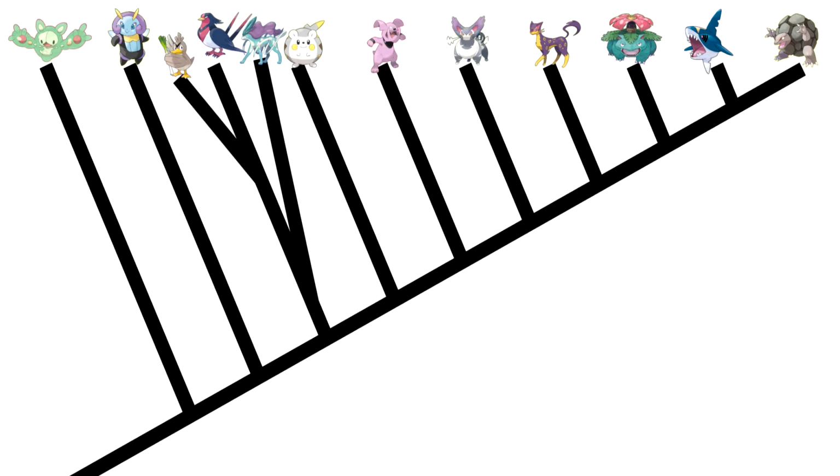So here is that consensus tree, and as you can see, it starts off pretty much the same, with Reuniclus and Illumise down at the bottom. It has Suicune still closer to the birds than to the other things that you would assume would be more closely related to, because I believe Suicune's supposed to be based off of some kind of dog or cat or something like that. But we get into now what are called polytomies.